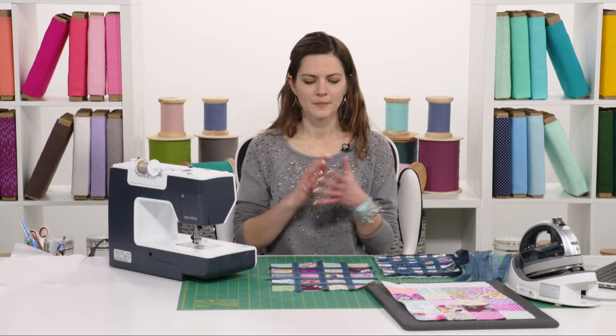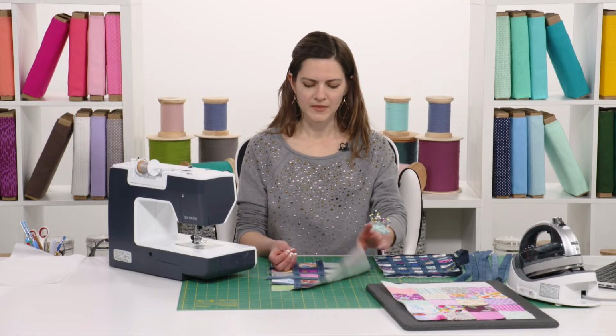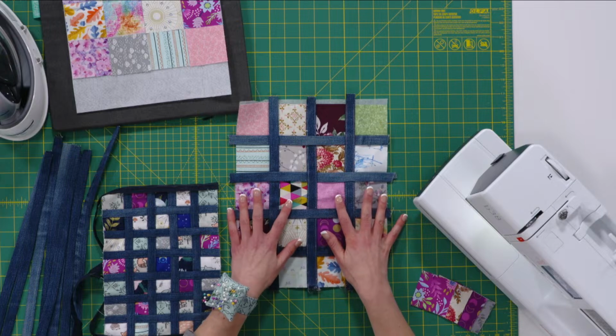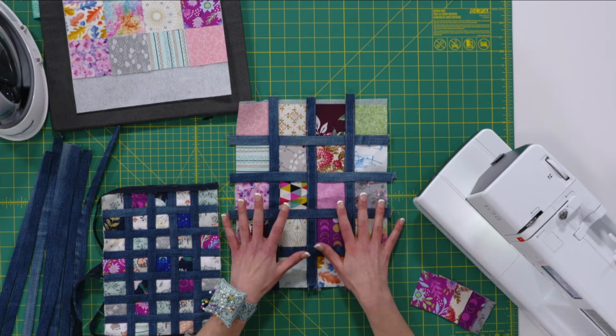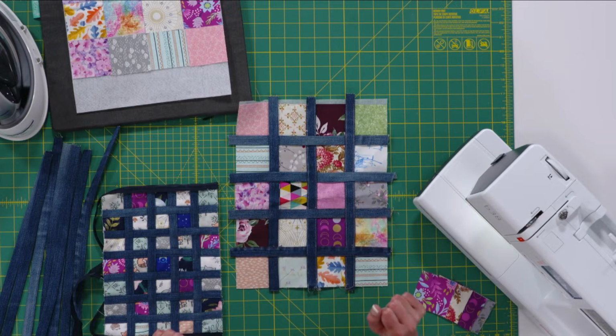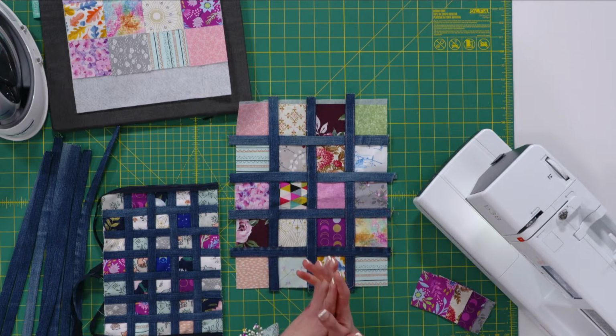So material to build on, you'll need fabric scraps. So you get to dive into your stash of scraps and use up all these little pieces that you've been saving because you didn't know what you might need it for. This is what you needed it for.